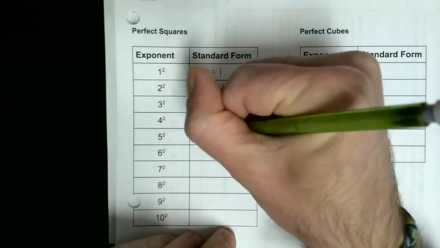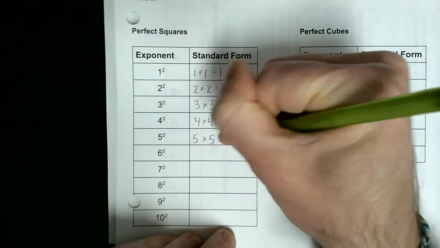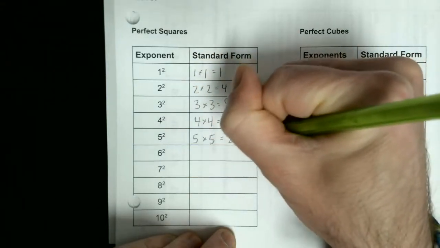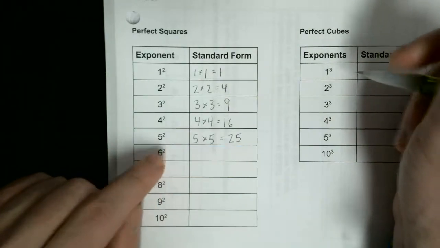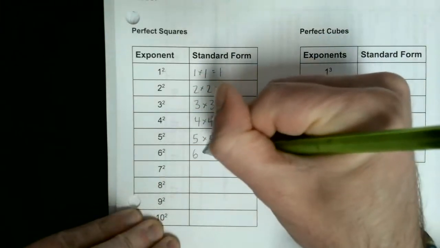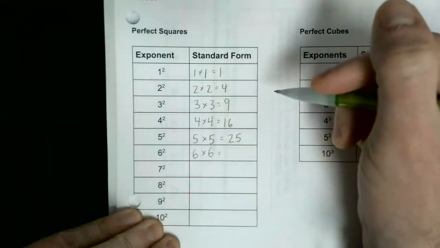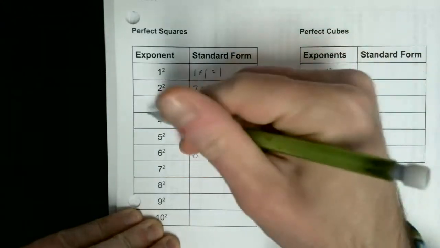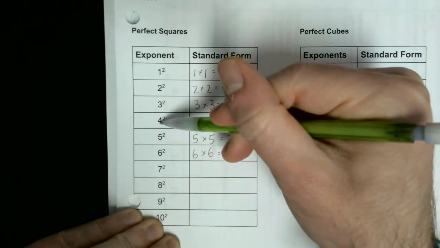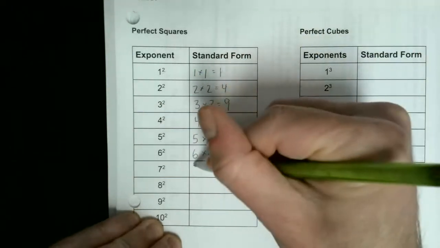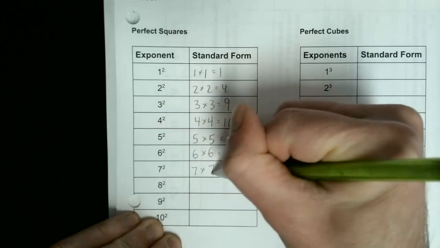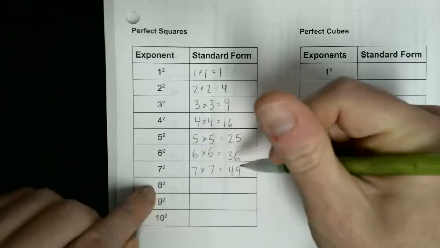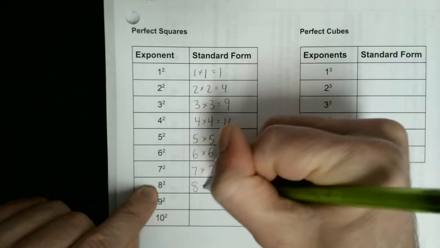5 squared, again, you can try this on your own. 5 squared is 5 times 5, which is 25. 6 squared is 6 times 6, which is 36. So all of these numbers, 1, 4, 9, 16, you can get them using a square, so these are called square numbers. 7 times 7, 49. 8 squared means 8 times 8.